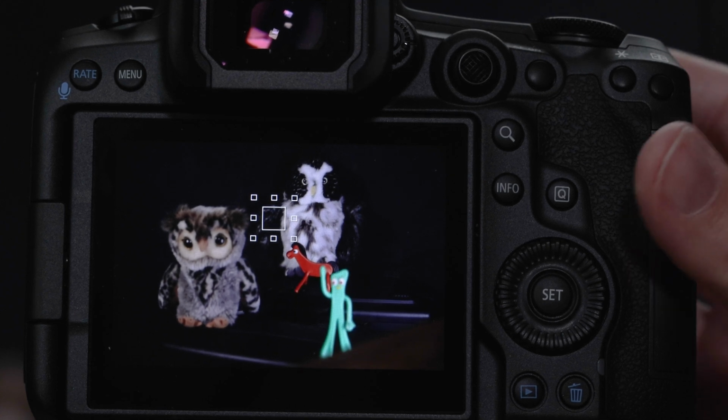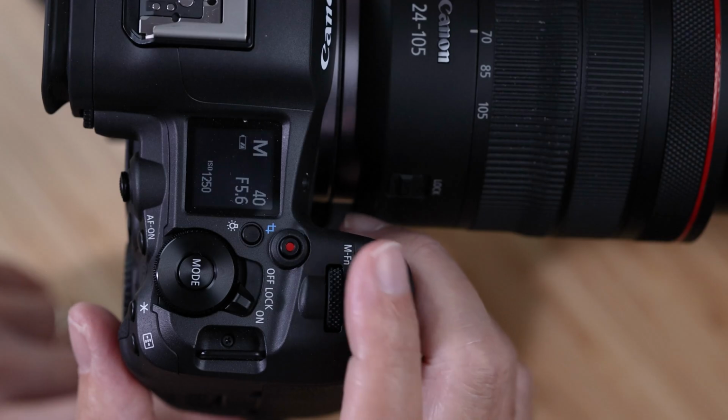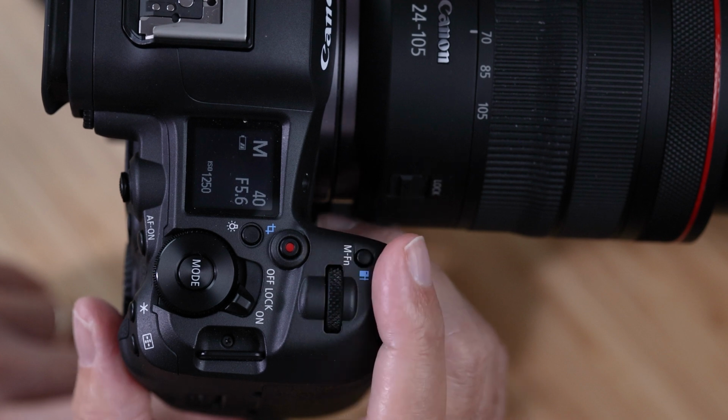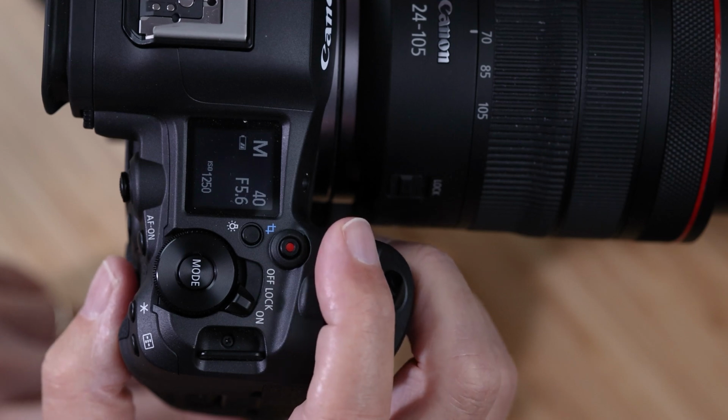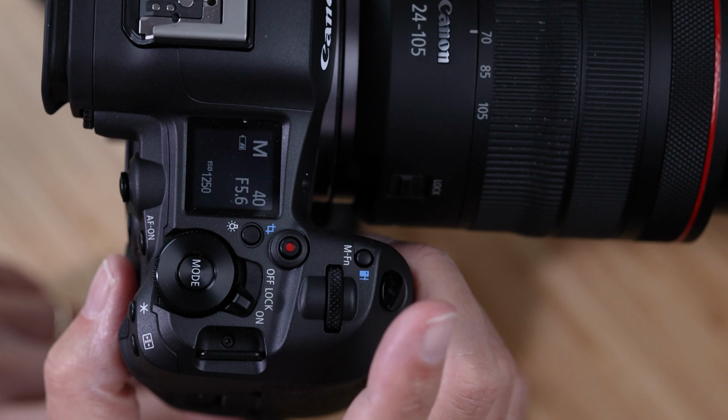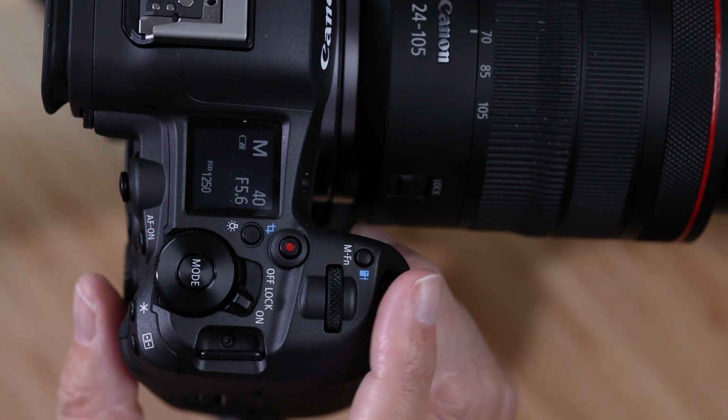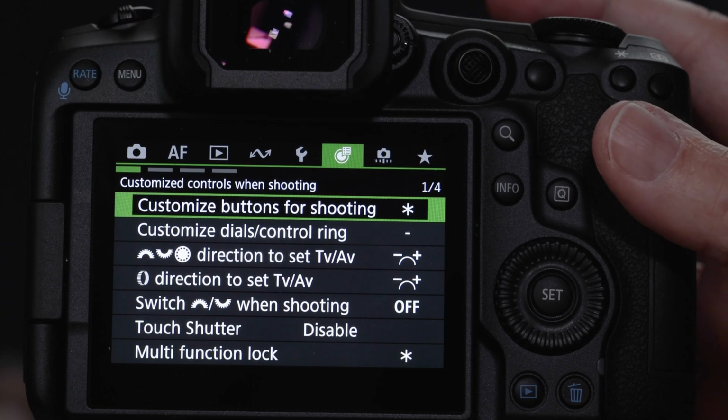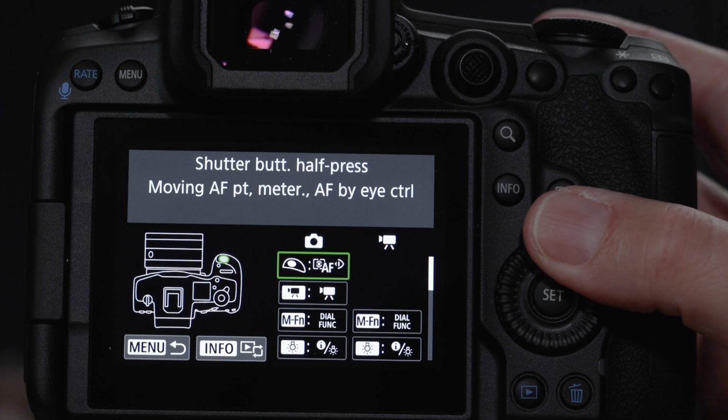Great. Let's go to the MFN button now. This is our workhorse, at least my workhorse. As long as your index finger is good and strong, this is amazing. I'm going to be able to toggle between the different autofocus areas just with a push, push, push, push, as you'll see. Let's go modify it. Same place. Let's go find it.